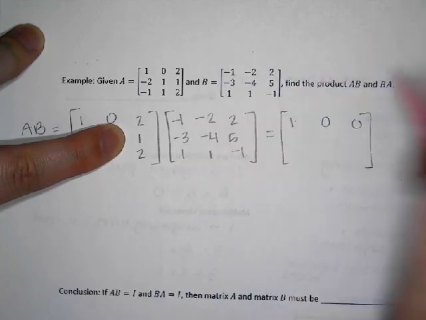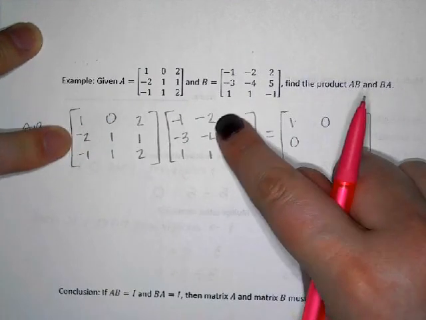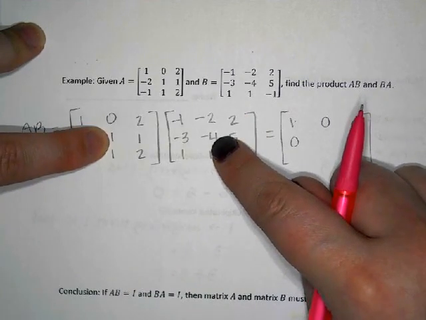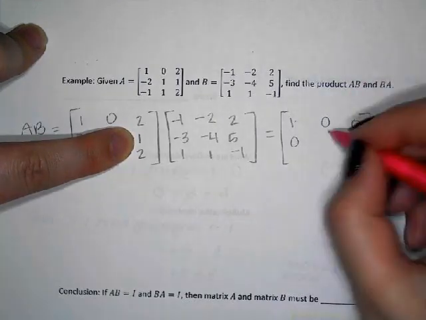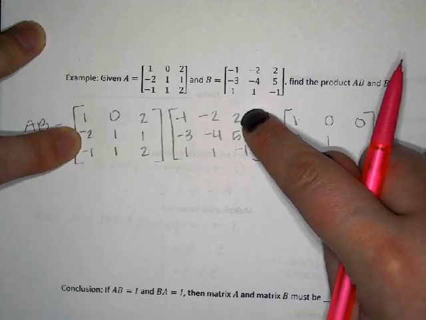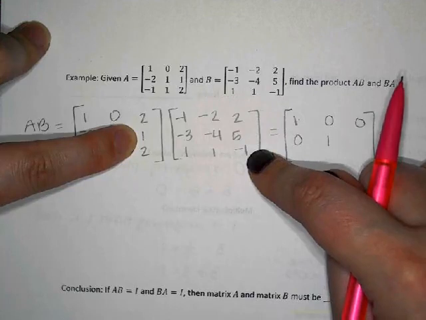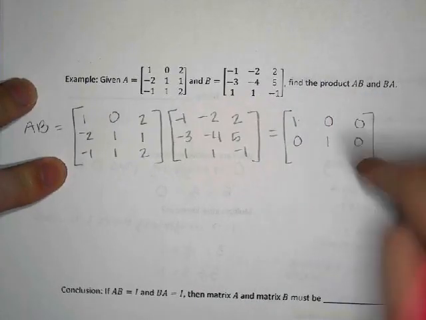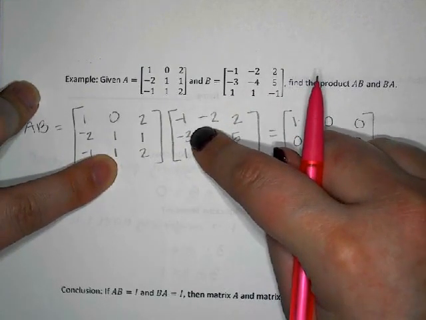Second row, second column, I've got 4, negative 4, 1. 1. Okay. I've got negative 4, 5, negative 1, 0. Third row, first column, I've got 1, negative 3, 2, 0.